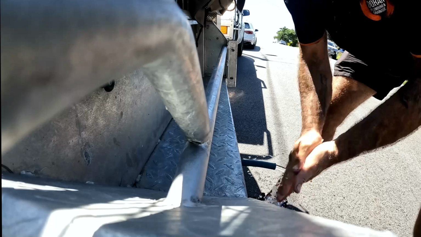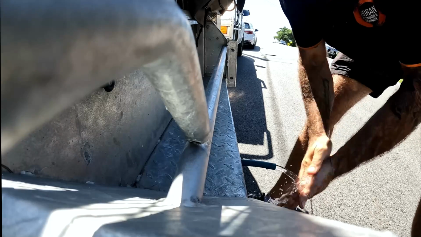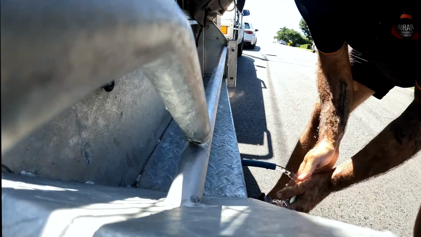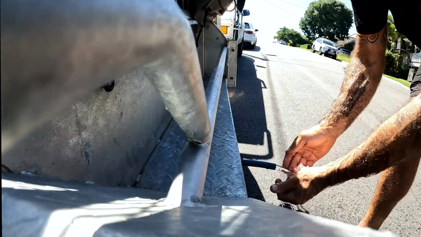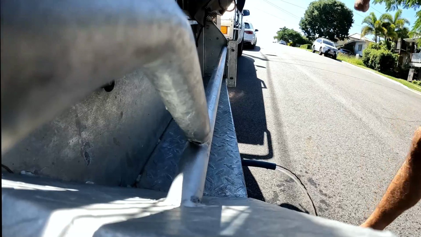Not a bad outcome. Drain's clean. It's not blocked. That repair will need to be done because every time he flushes his toilet, water's going to leak out. So, righto, I'm happy, he's happy. See you all on the next one.